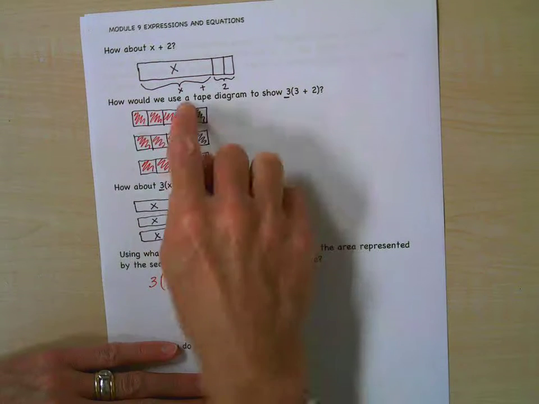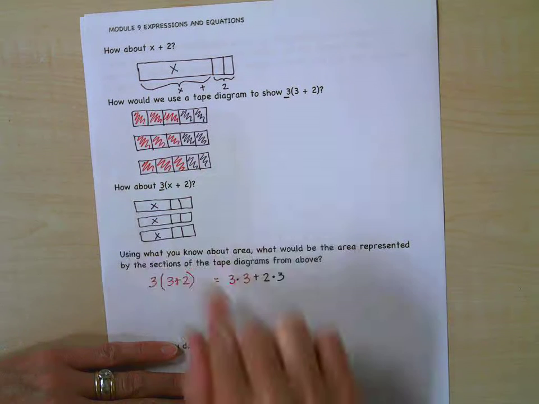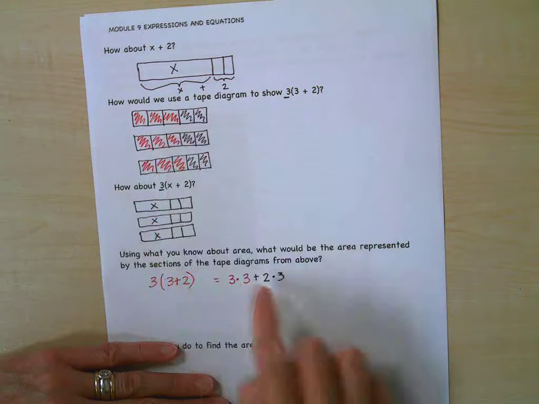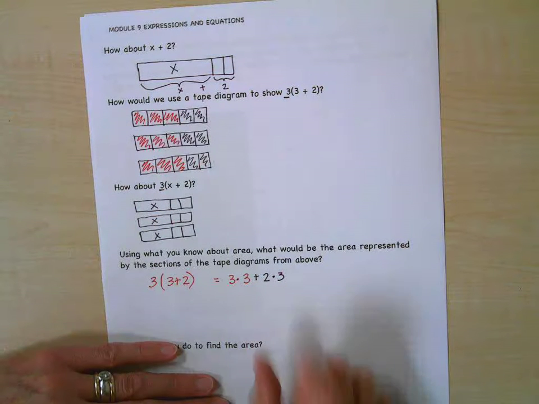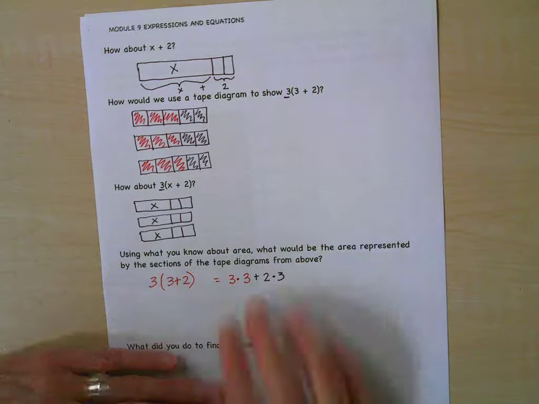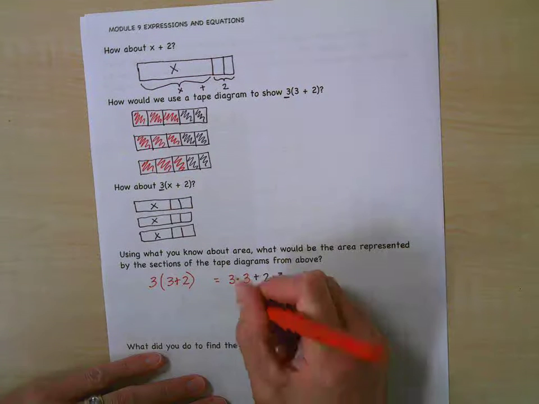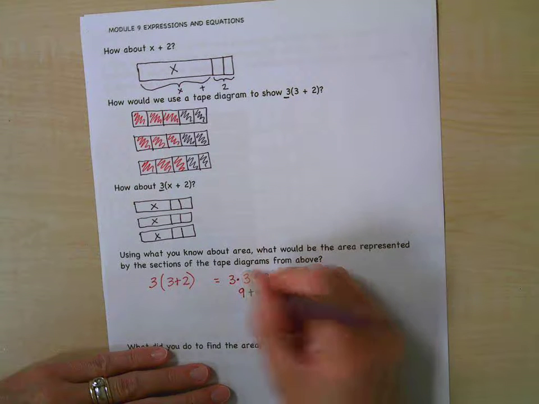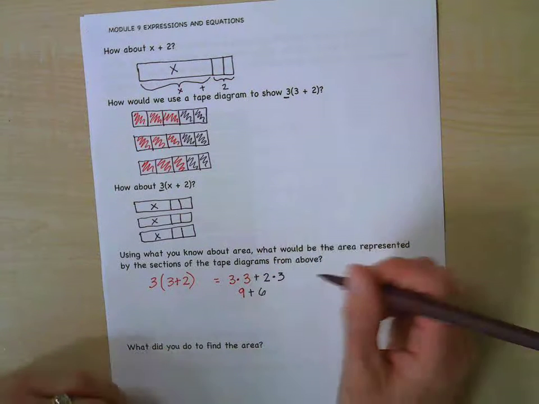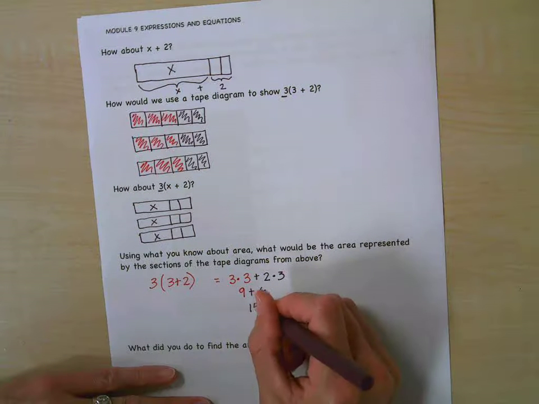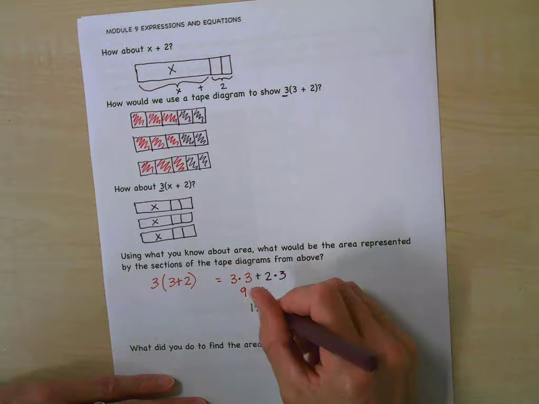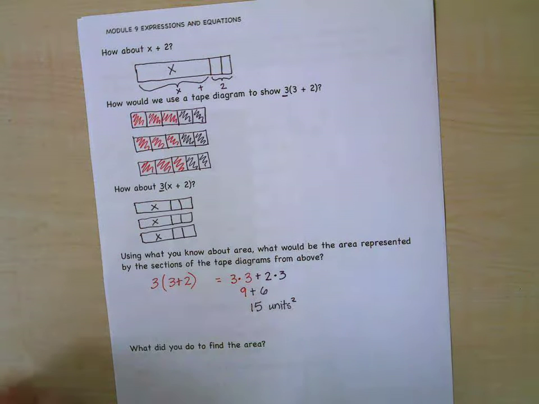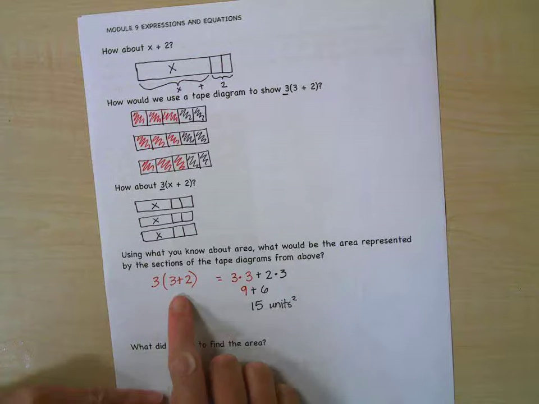Do you see what we're doing? Okay, so length was 3, width is 3. So 3 times 3. Length was only 2 times 3, so we have 2 times 3. Does everybody see what we're doing? So now we can finish it, and we get 3 times 3 is 9, right? And then we get plus 2 times 3 is 6, and then when you add those together, you get an area of 15. So 15 units, because we're doing area squared, okay?